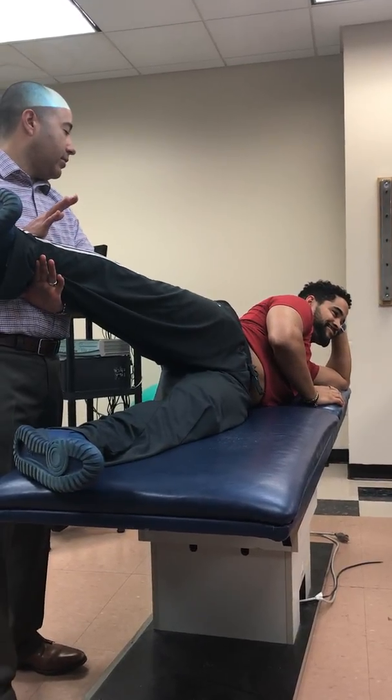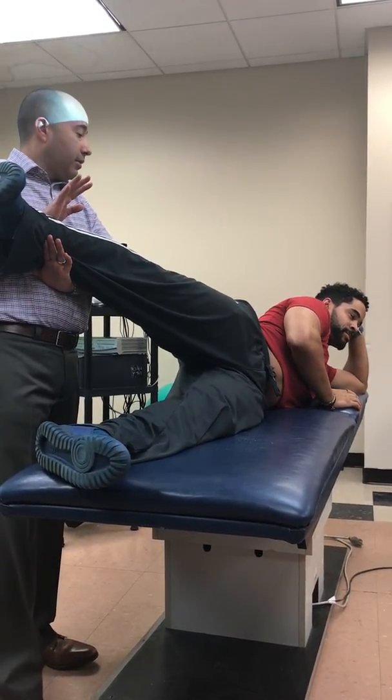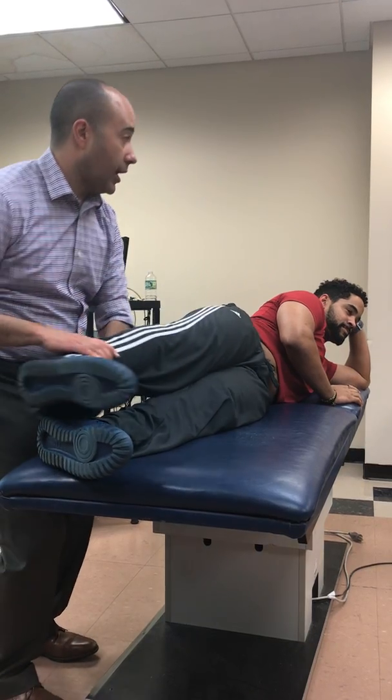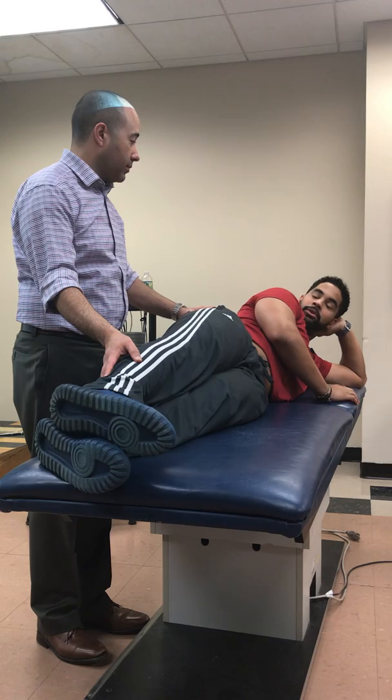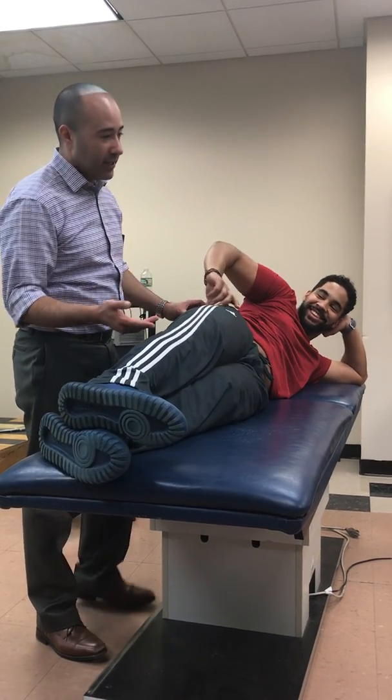Push back into the wall. Look at that. And down. So you got higher with the tactile cue. Was that easier? No, well, I'm really fatigued. So he's really fatigued. All right.